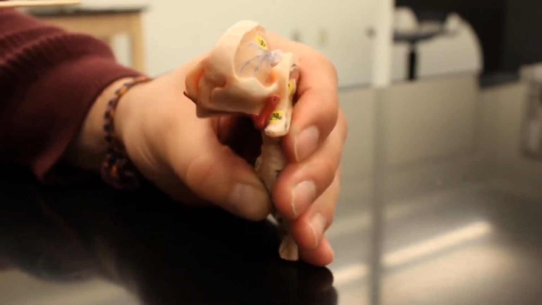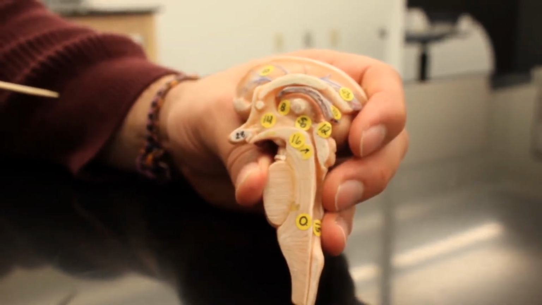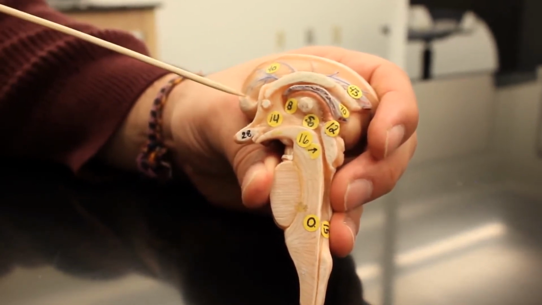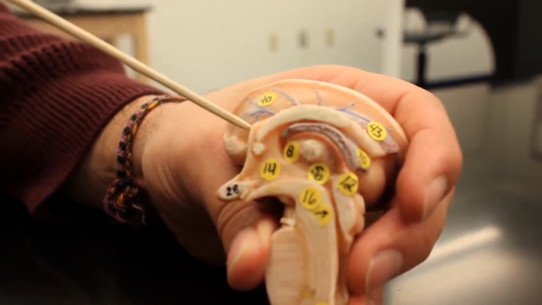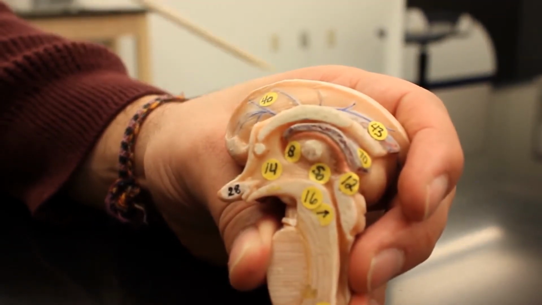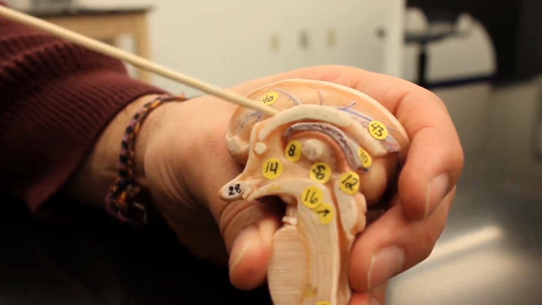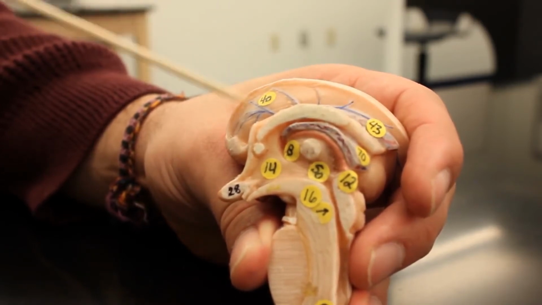Then let's go ahead and turn this a little bit more, guys. And what we're going to see here is a whole bunch of structures. So if we look here, remember I told you there was a lateral ventricle. Well, there's a part of the lateral ventricle. All of this right here is the lateral ventricle. It's this fluid-filled cavity right in here. Imagine there's just a big fluid-filled cavity right here. All this is cerebrospinal fluid rushing across this. This is basically the lateral ventricle.